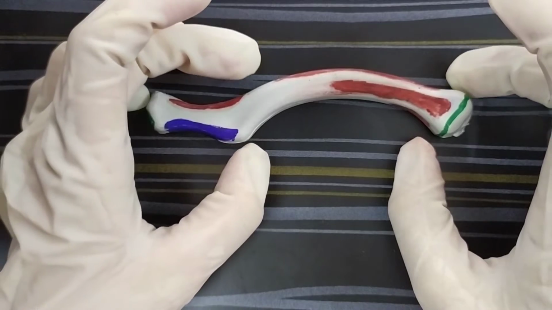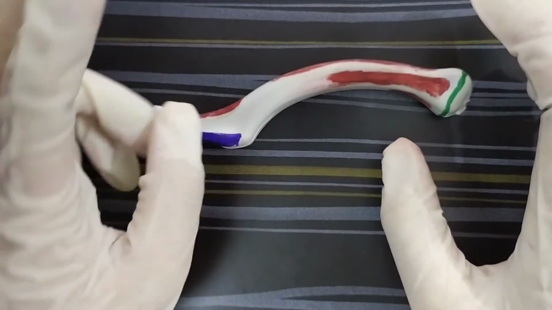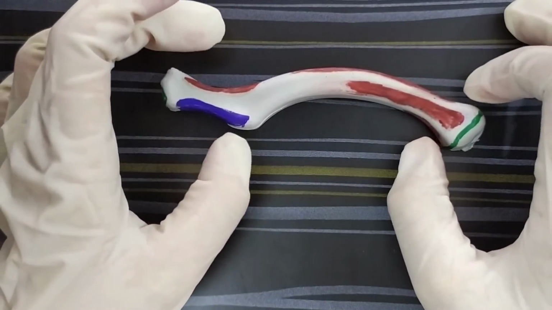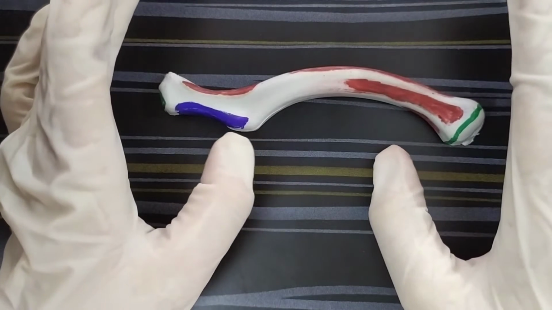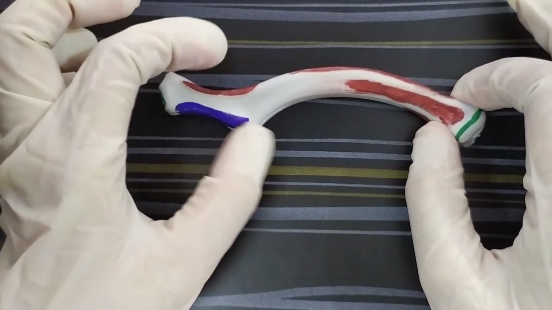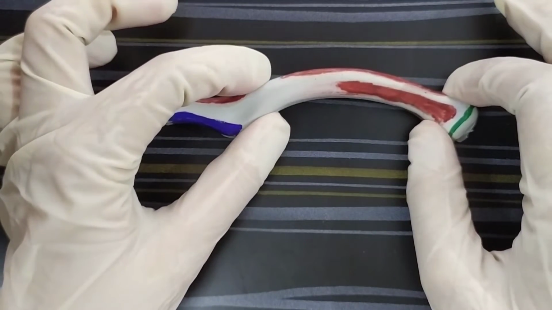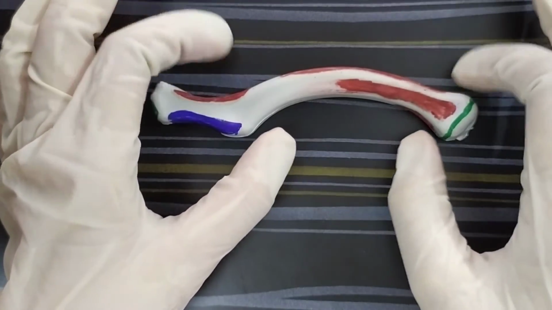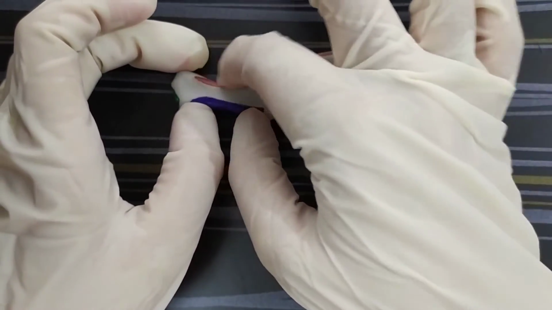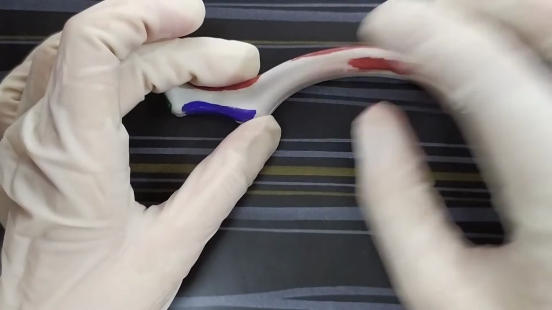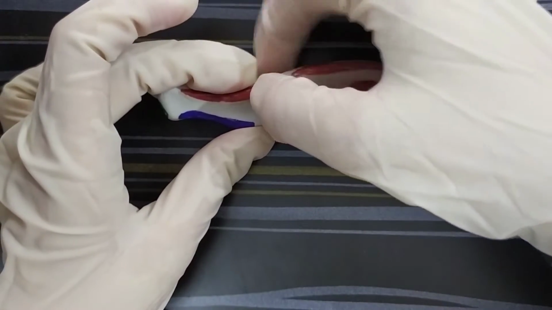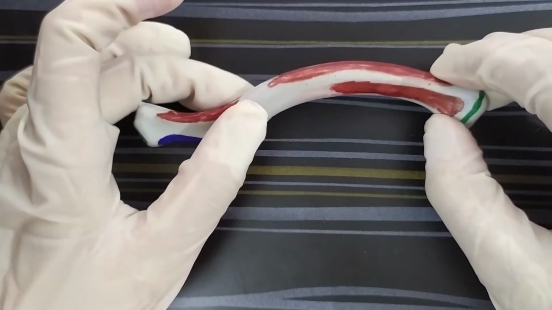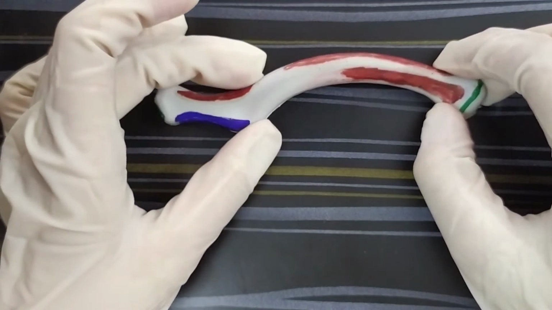Now lastly, we will discuss the applied aspect. There are only two applied aspects. Firstly, the clavicle is a very commonly fractured bone. And what is the point of the clavicle at which it is most fractured? The point where the two curvatures of the clavicle meet is the weakest point of the bone. So this is the point where the clavicle will be most commonly fractured.